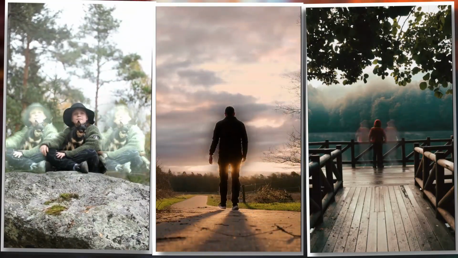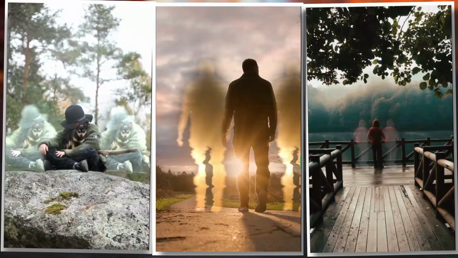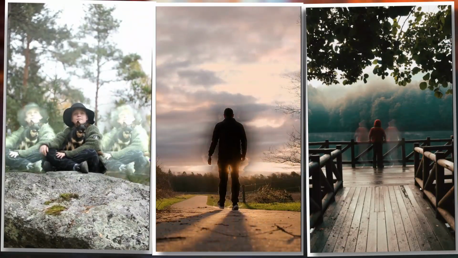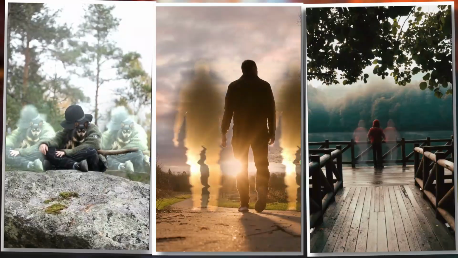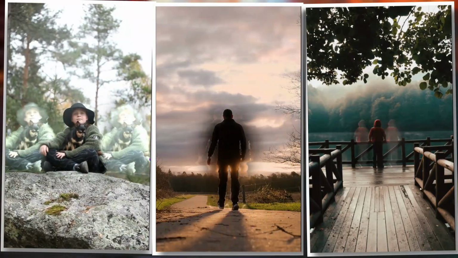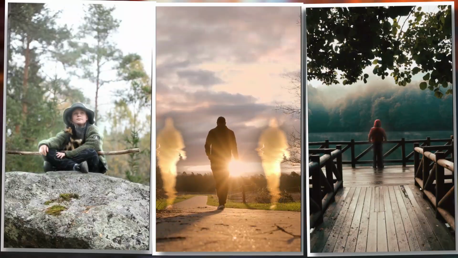Today I am going to show you a super easy trick to make trending shots with the ghost clone effect in Filmora. Whether you are making YouTube shorts, Instagram reels or TikTok videos, this effect will make your content stand out. Let's get started step by step.